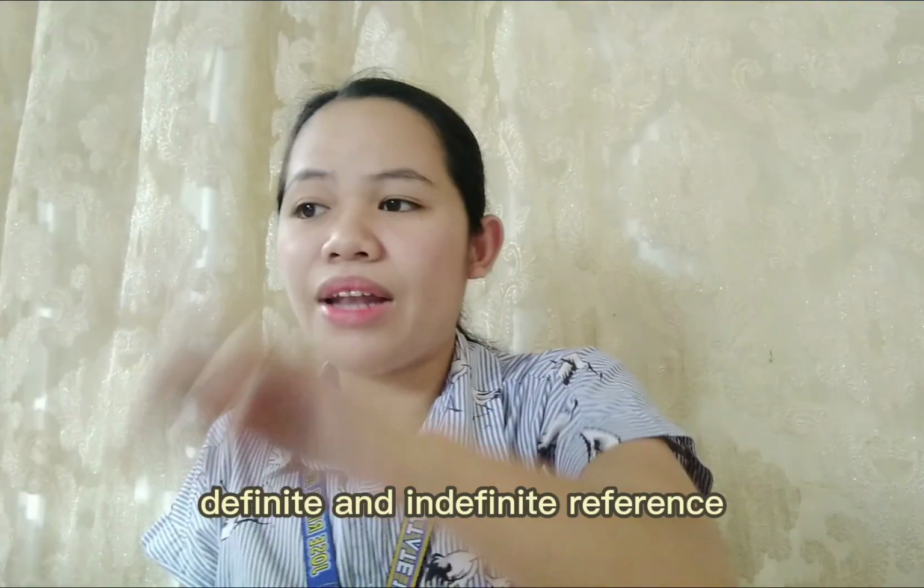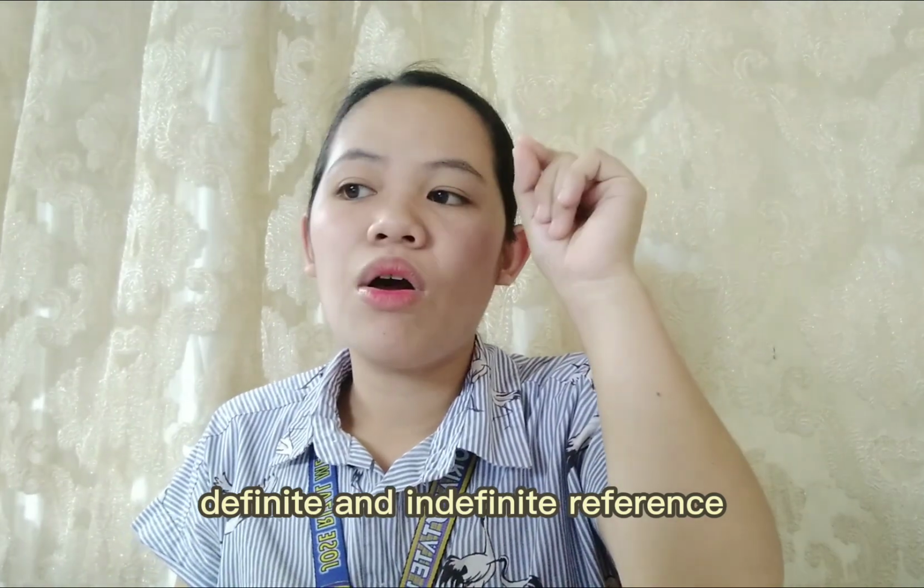Now let's go to the last category for these different ways of referring. We have definite and indefinite reference. Demonstrative, possessive, and quantitative determiners identify a referent in a fairly precise way. The definite determiner, the, occurs in a referring expression when the speaker assumes that the hearer can identify the referent.